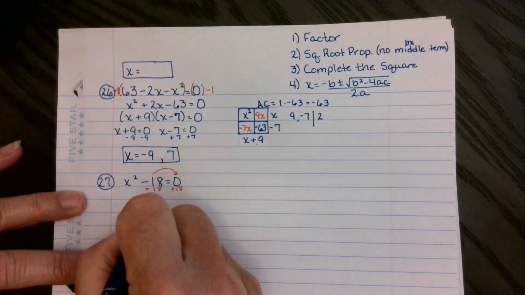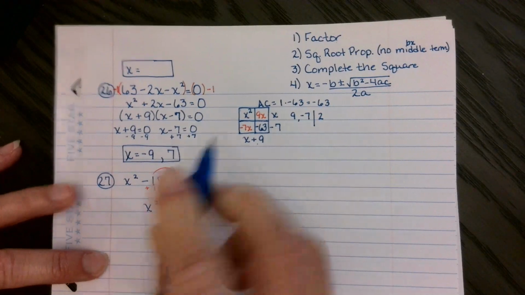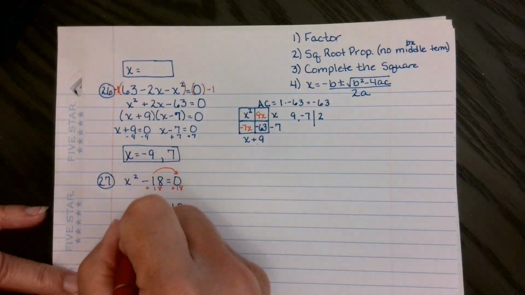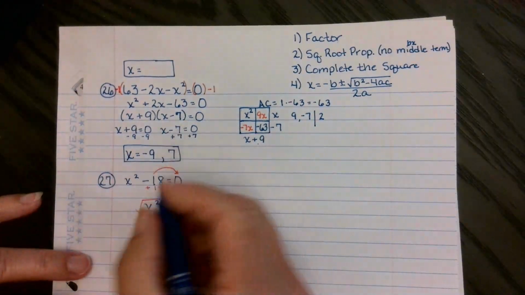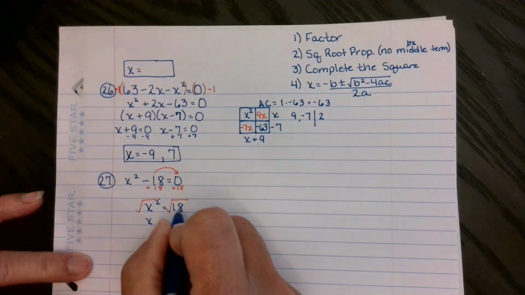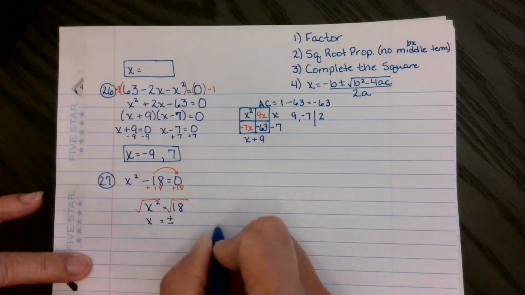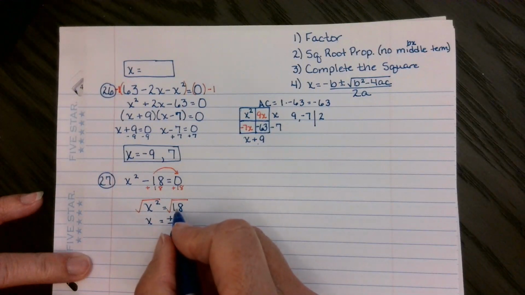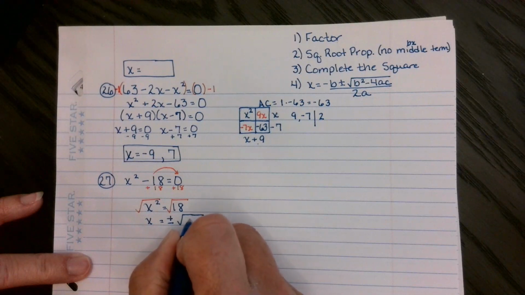And that gives me x squared equals 18. Now I'm going to take the square root property. Don't forget, if you're going to use the square root property, this is going to give me a positive and negative square root of 18. But I can simplify that. It's really 9 times 2.